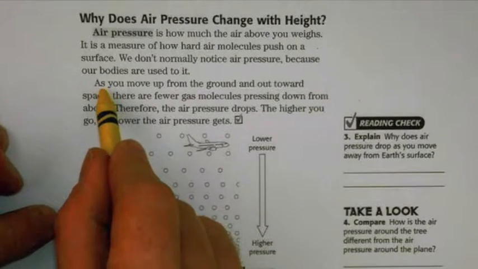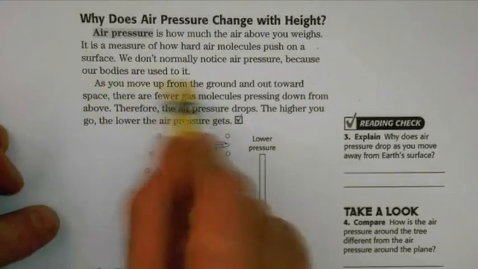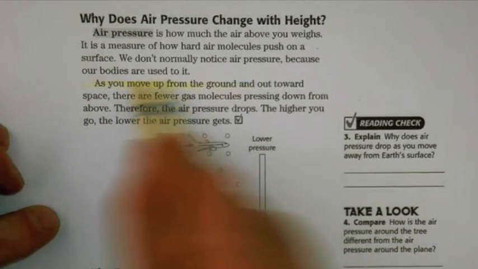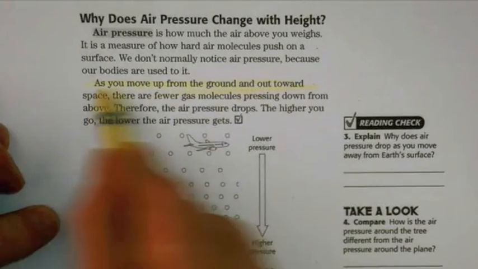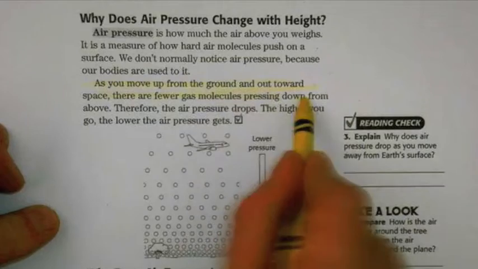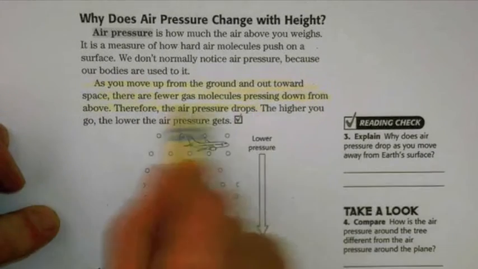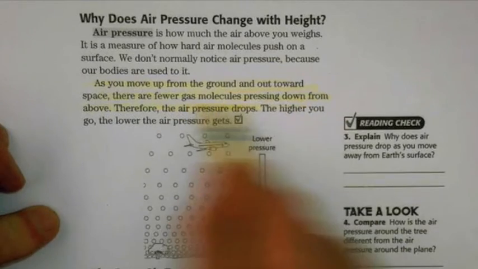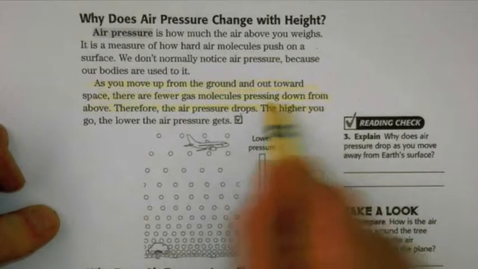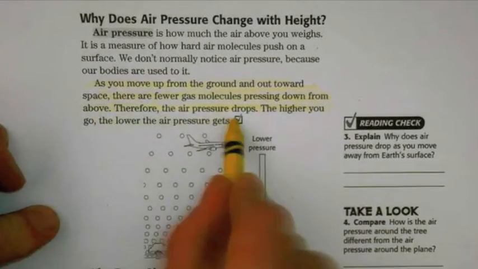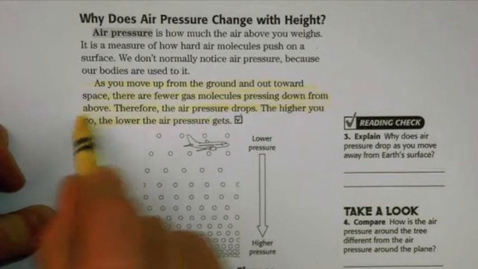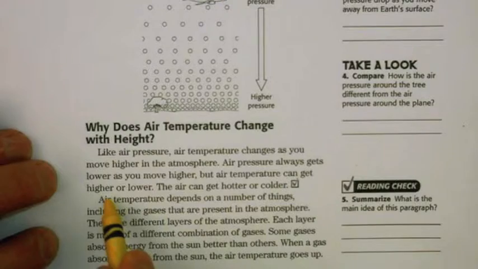So if you'll remember, our second question was, how do air pressure and temperature change as you move away from Earth's surface? And here we've got both of those things. Starting off with air pressure, as you move up from the ground and out towards space, there are fewer gas molecules pressing down from above. Therefore, the air pressure drops. The higher you go, the lower the air pressure gets.